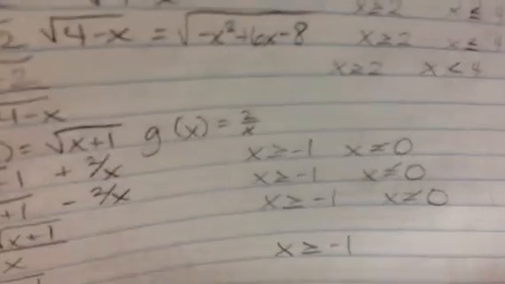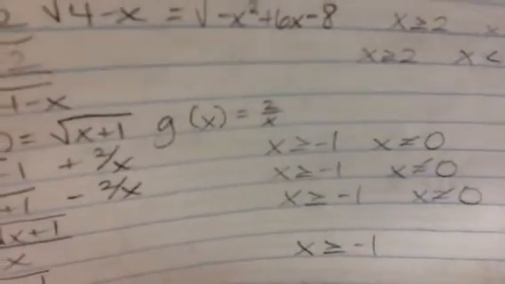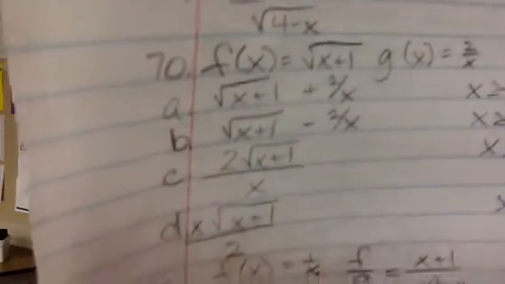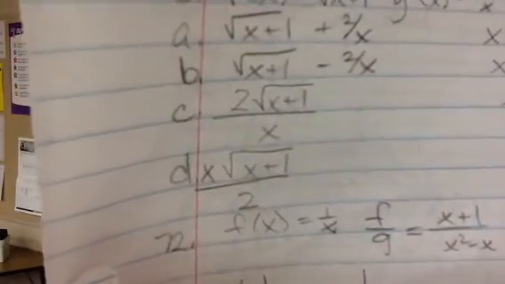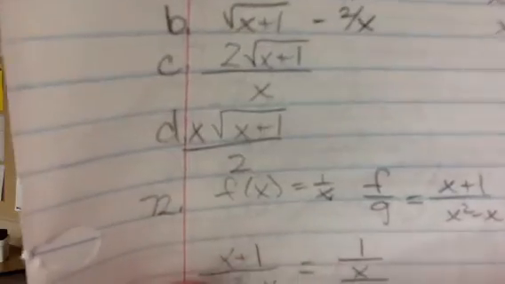For 70, you got the square root of x plus 2 over x. Your domain is negative 1 to 0. Negative 1 has a bracket, 0 does not, and then 0 to infinity. B is the square root of x plus 1 minus 2 over x. C is 2 times the square root of x plus 1 over x. D is x times the square root of x plus 1 over 2.